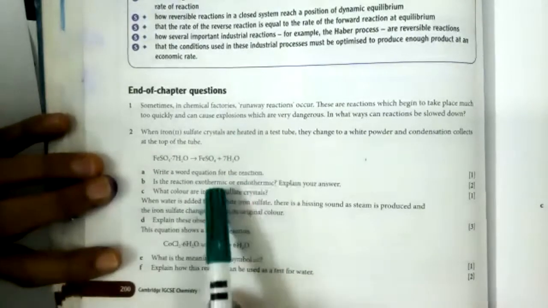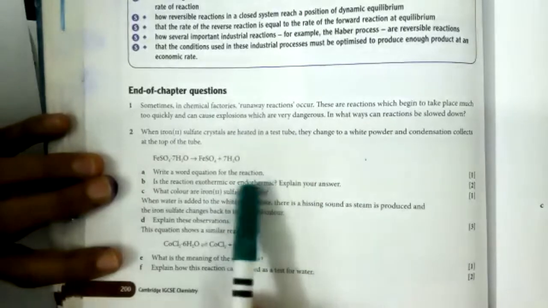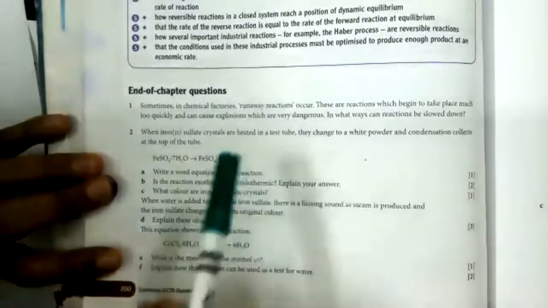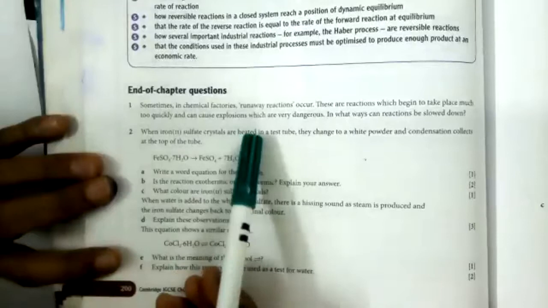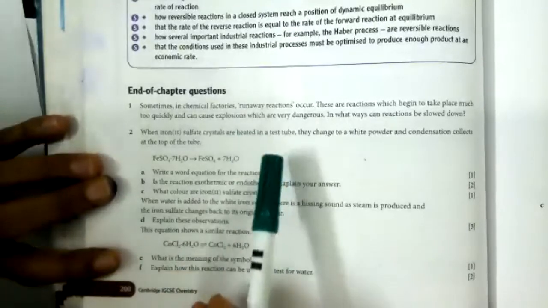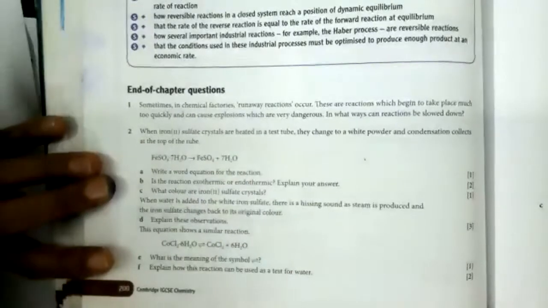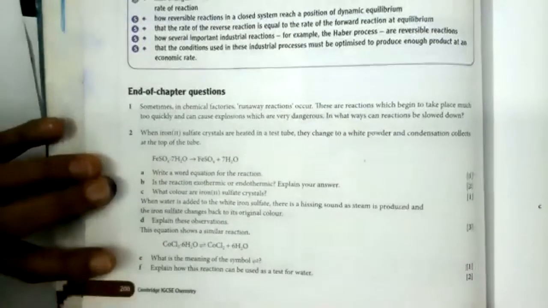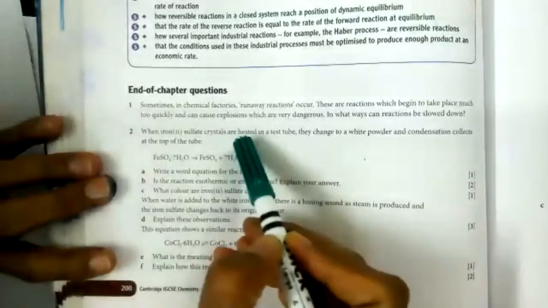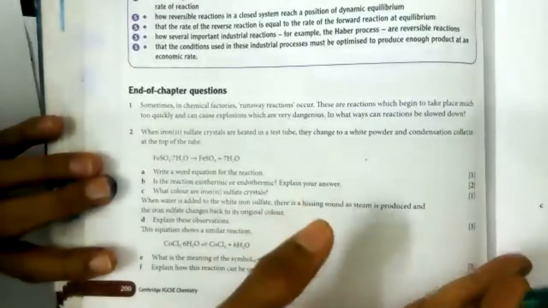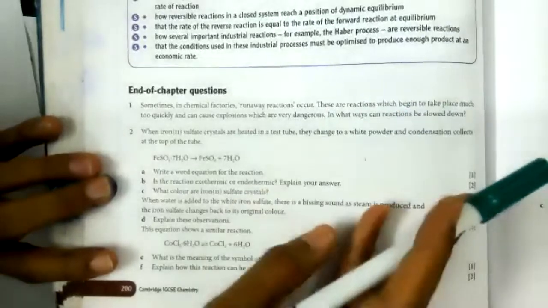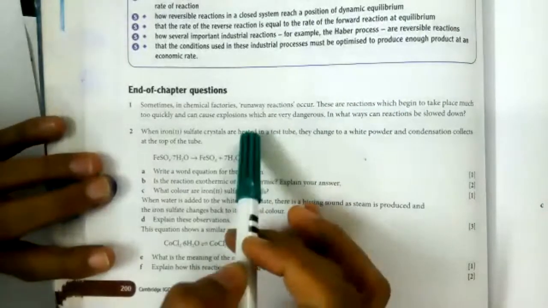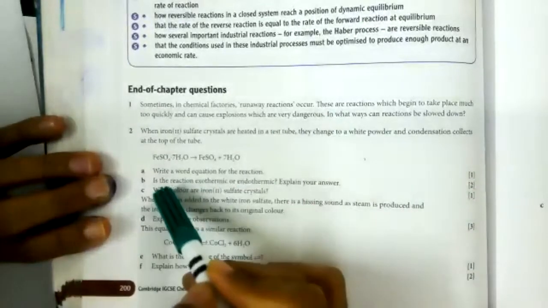Yes, you are right. It's endo. Why? Because we need to give in heat. Exo means release of heat. Endo means the energy is getting inside. So whatever reaction needs heating is an endothermic reaction. Like cooking, all the cooking is endothermic because we have to heat, right? So it's endothermic.